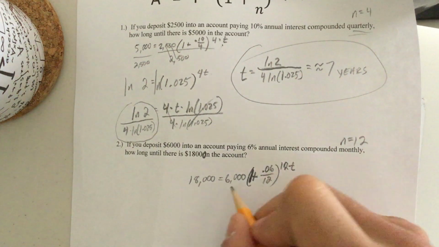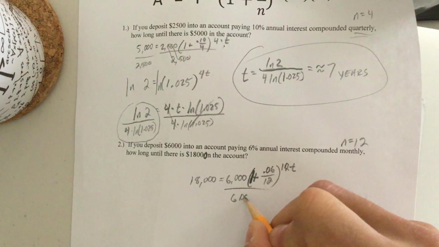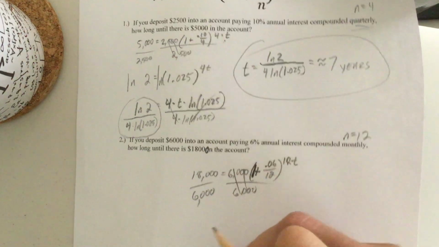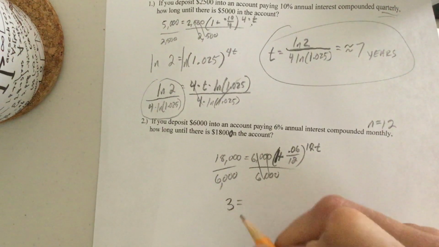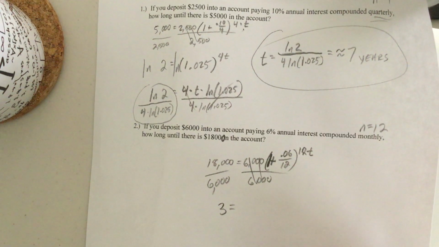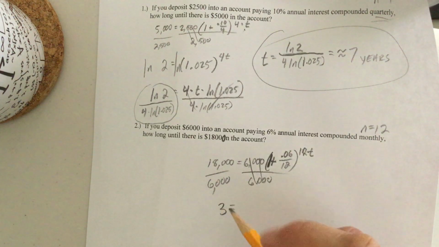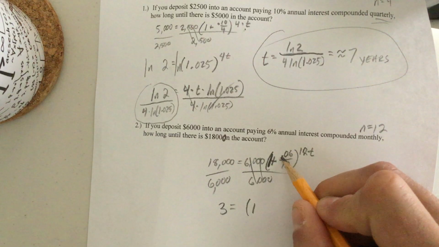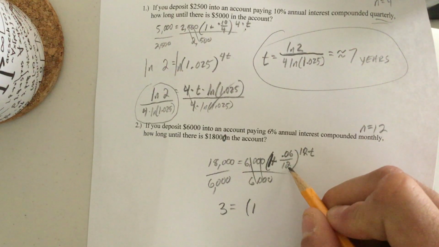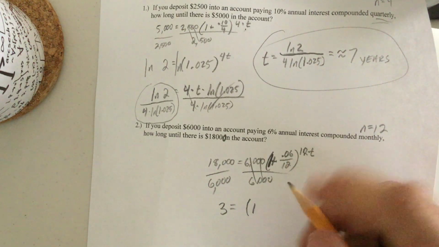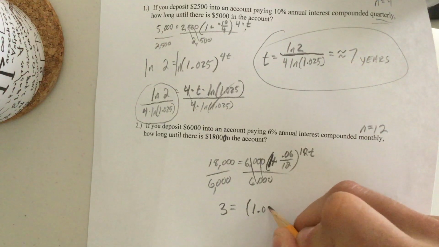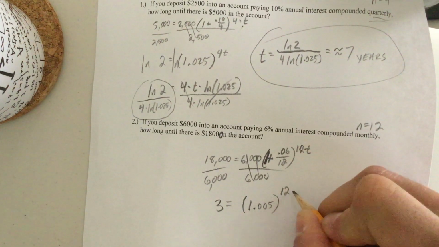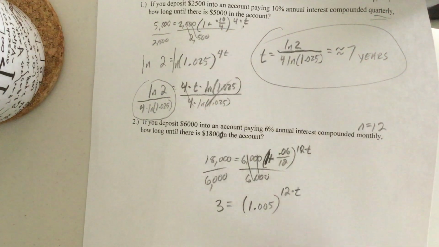We're going, once again, to divide both sides by the principal. Start these the same way every time. Those cancel. This also works out nicely. I'll try and keep it the same on your homework. It works out nice, division there to 3. Also, I'm going to simplify here a little bit. 0.06 divided by 12, well, that's 0.005. And then when we add that, we get 1.005 to the 12 times t power.